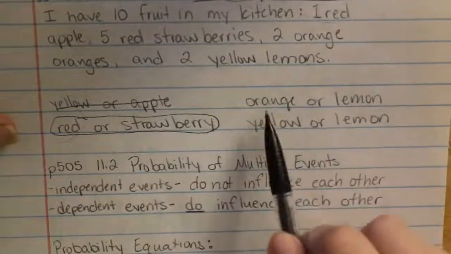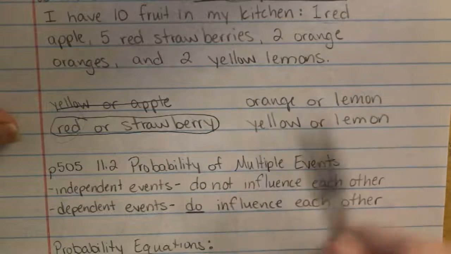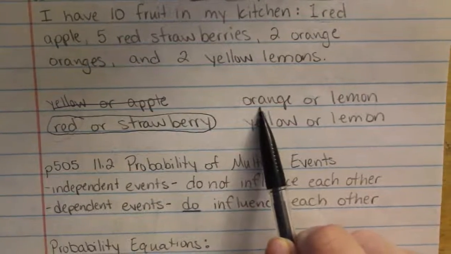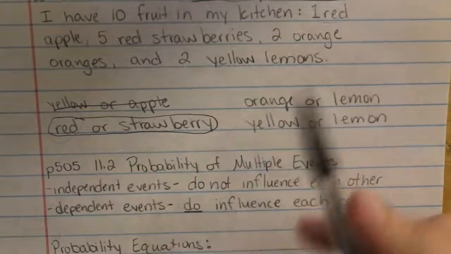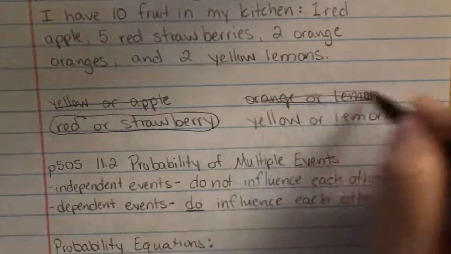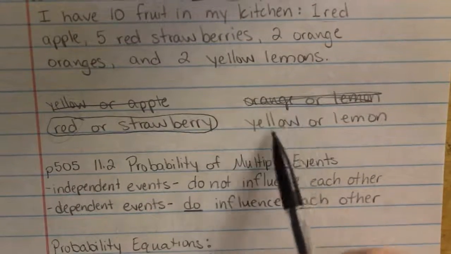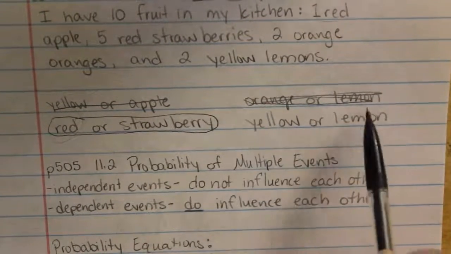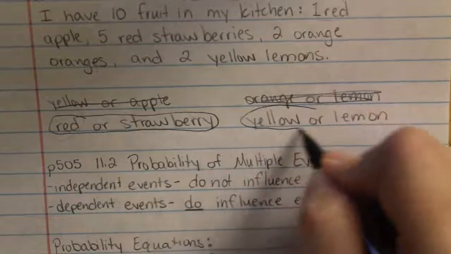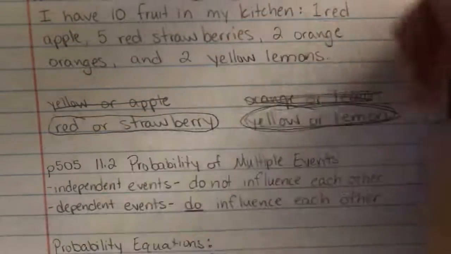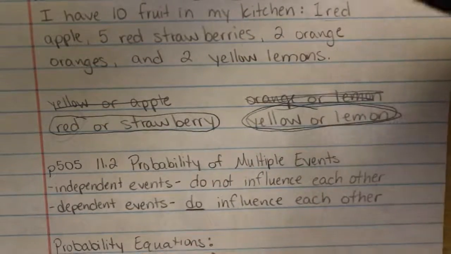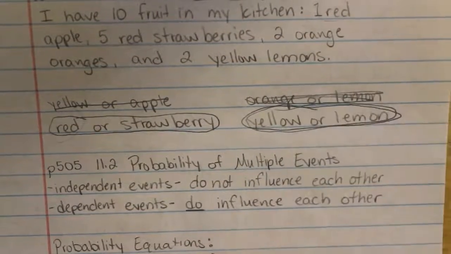Okay, so over here, what is the chance that I could draw something that is orange or a lemon? Well, my oranges are orange and my lemons are yellow, so they don't share anything. So those are not mutually exclusive. Whereas down here, the chance of drawing something that's yellow or a lemon, those are mutually exclusive because lemons share the color yellow. So if they share something, they're mutually exclusive. If they don't share something, they're not mutually exclusive.